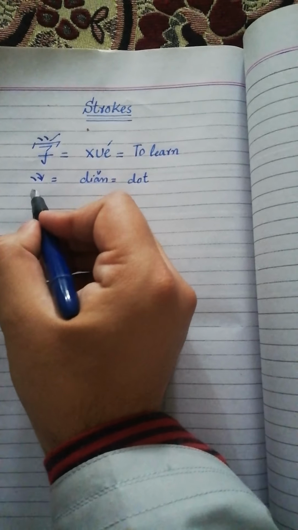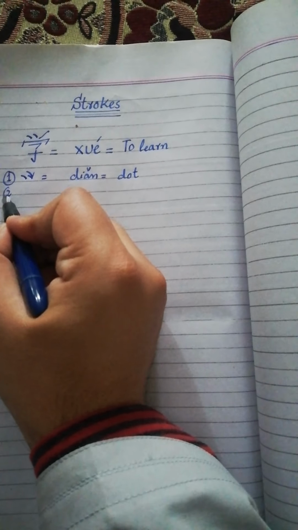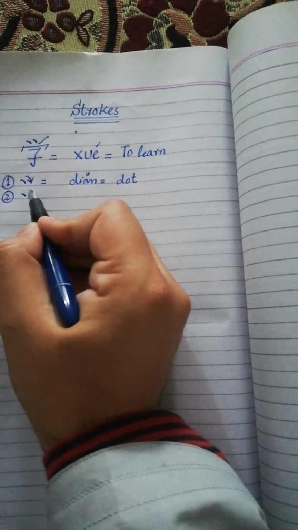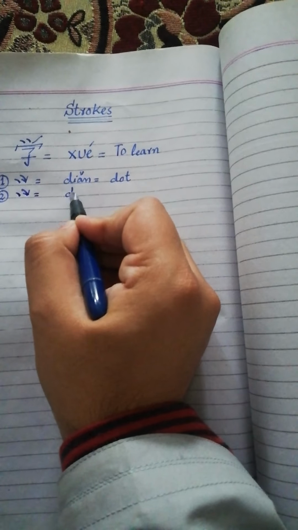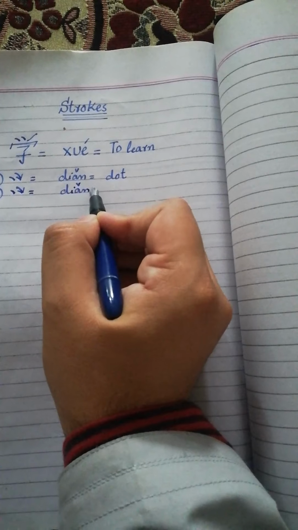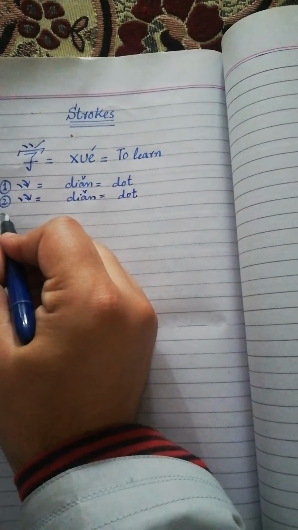Now let's see, this was the first stroke. Now look at the second stroke. The second stroke is also dian, and the direction is the same, and it is a dot. Now the third stroke.